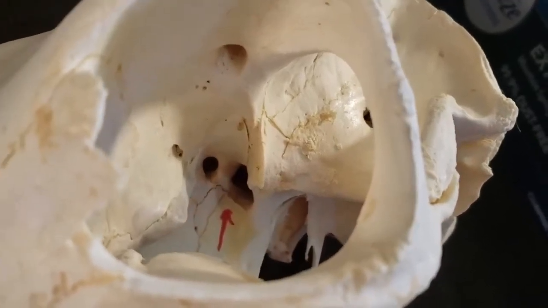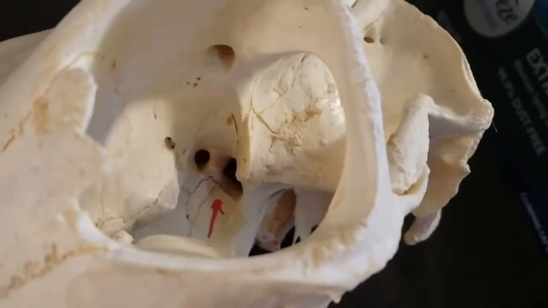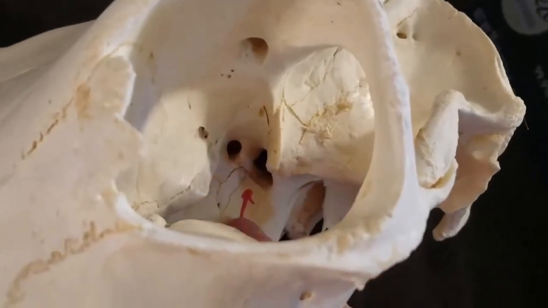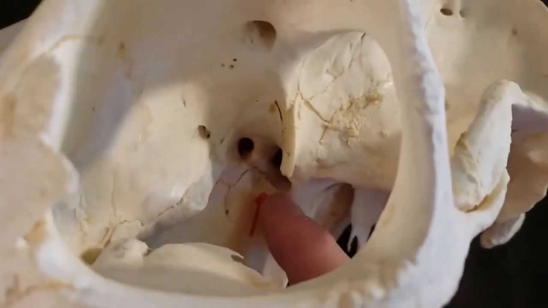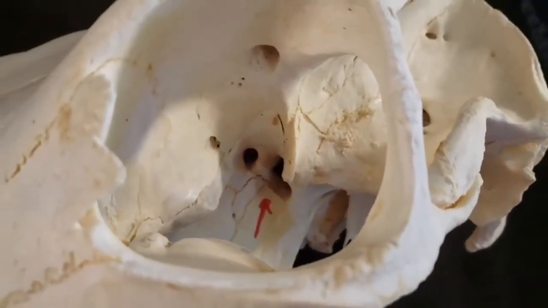So you will hear foramen orbito-rotundum at some point in time, I would imagine, and there it is with an old practical exam arrow sitting on it saying identify that opening. So foramen orbito-rotundum in the cow.